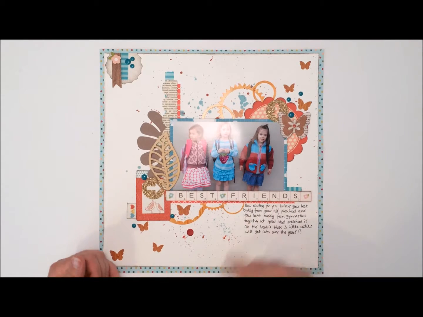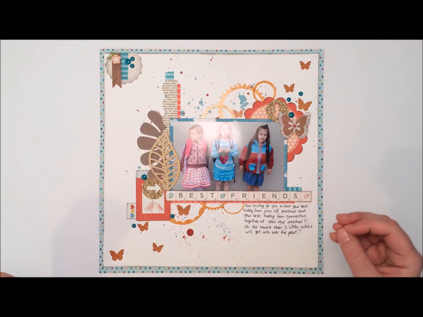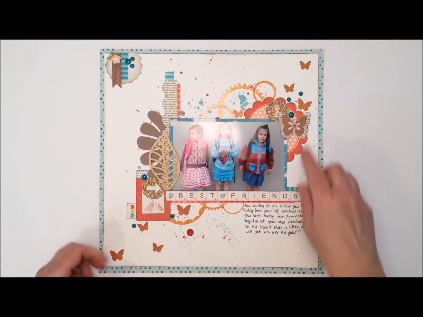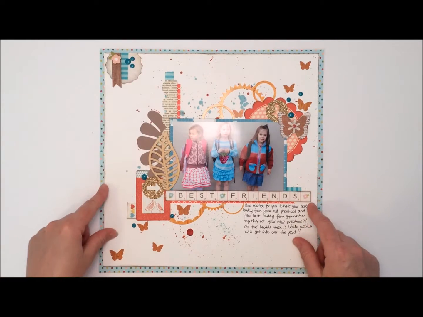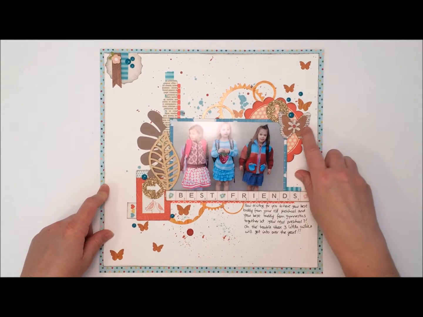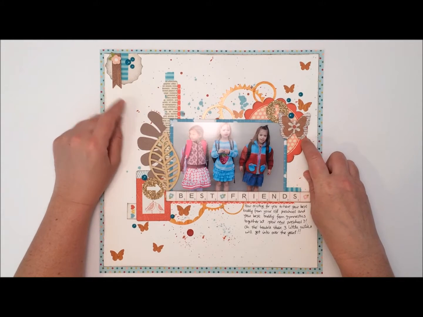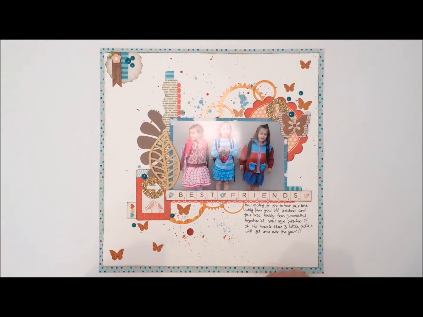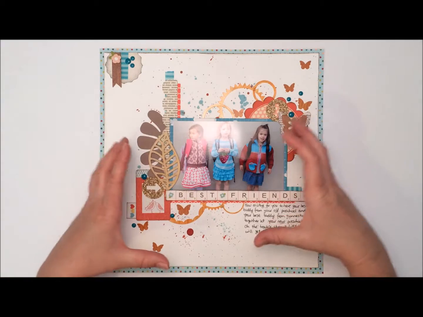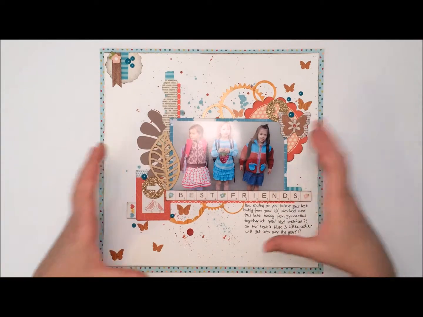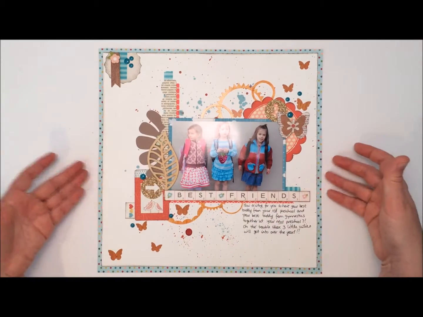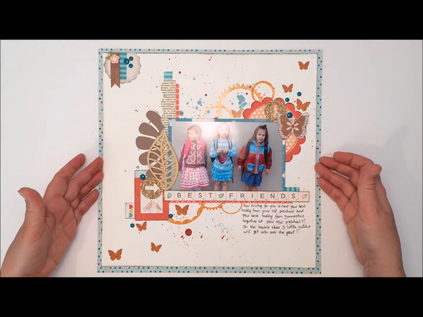These are the things that help bring everything together. Enamel dots again. We've got the wood grain, newsprint, the gold. All these things work together to create this harmonious page. And here again, I've got the frame of the pattern paper behind my cardstock.